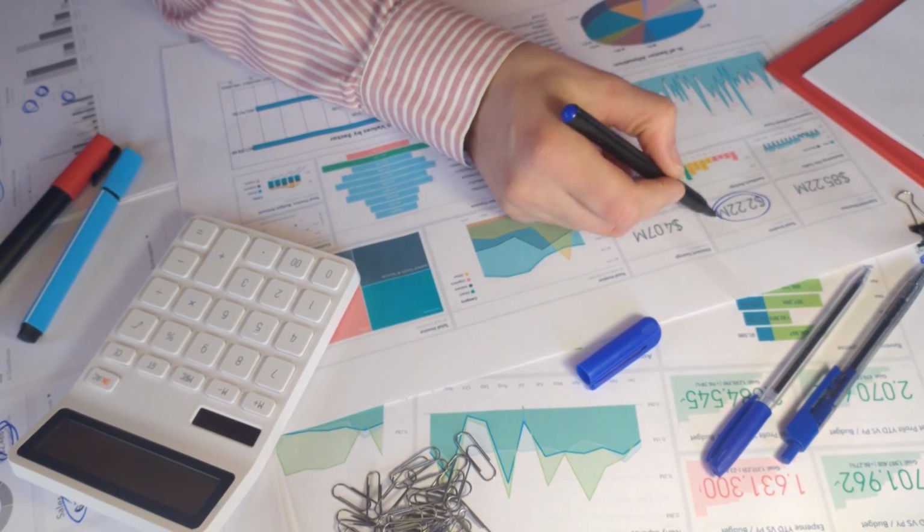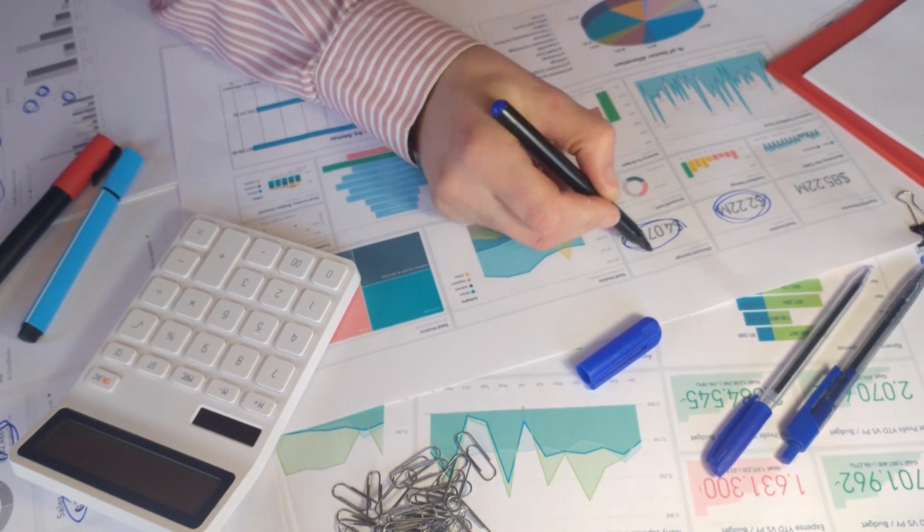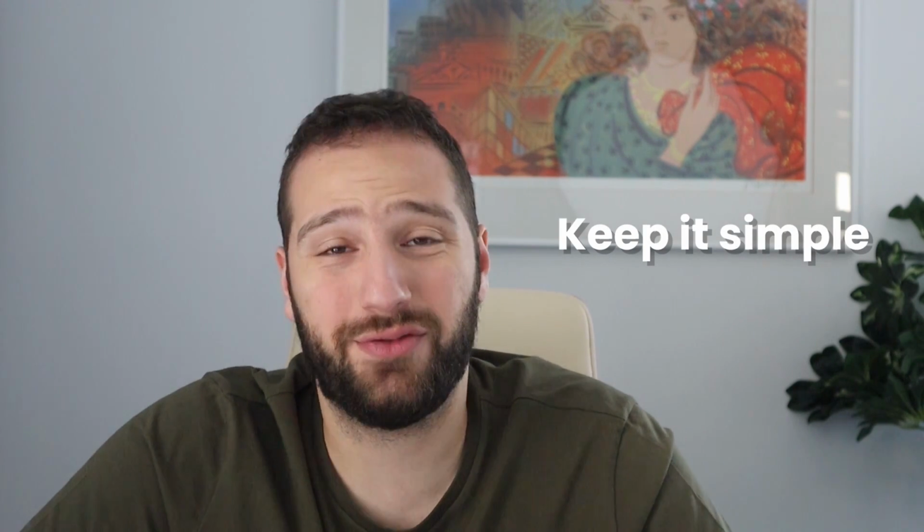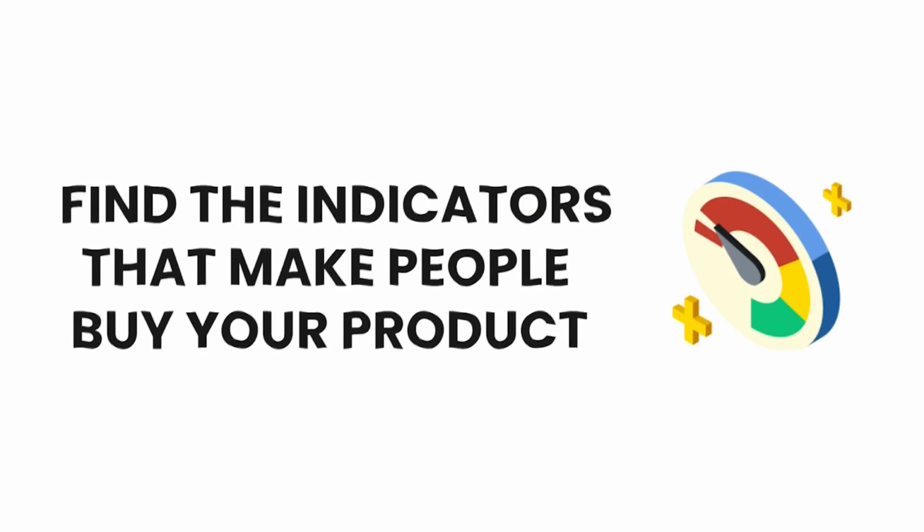So in this method, I use the signals method. And this is what I teach to my clients, to my SDRs, and to the salespeople I train. The point of this method is that instead of just overcomplicating things, you keep things simple. So how do you start? The first thing is that you find the indicators and all those signals that would mean that someone from this business would be interested in your product. It doesn't mean that everybody should be interested for the same reason.